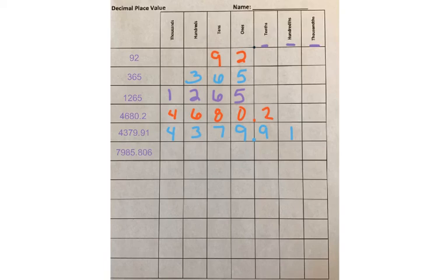And we have one more that we're going to review here before I let you finish them out on your own. And the last one we're going to do here on the video is 7,985 and 806 thousandths. So we have 7 in the thousands, 7 thousands, we have 9 hundreds, we have 8 tens, we have 5 ones, and there's my decimal, we have 806 thousandths.